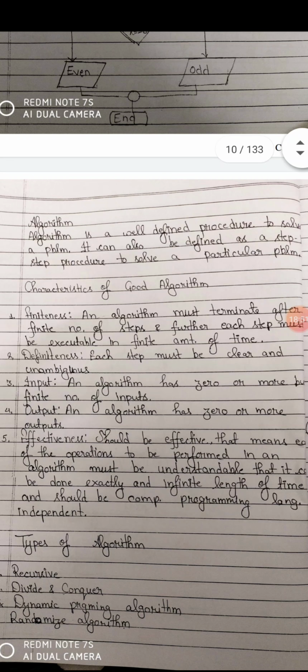The second very important characteristic of a good algorithm is definiteness. Every step we are writing must be clear, understandable and unambiguous. There must not be a case where we have written two statements, both generating the same output, but they are two different steps.